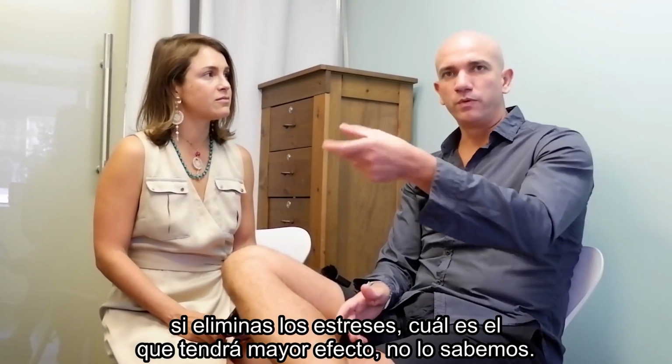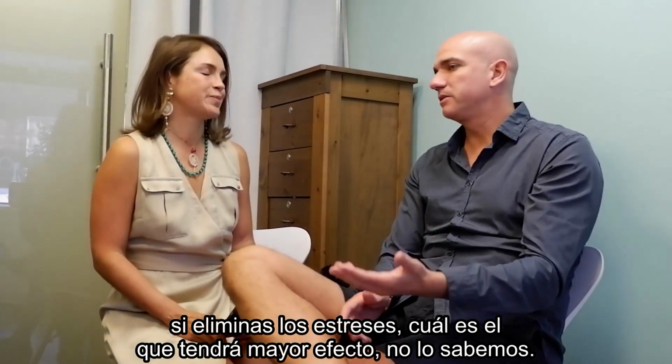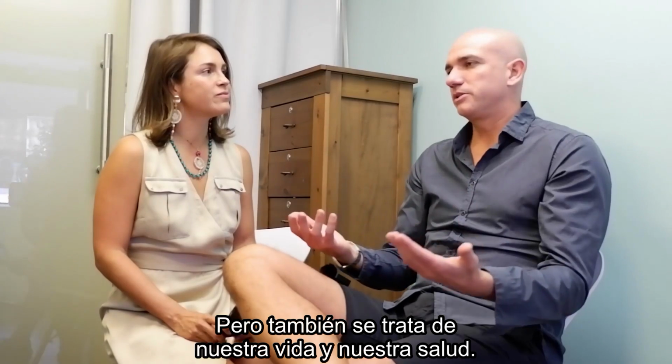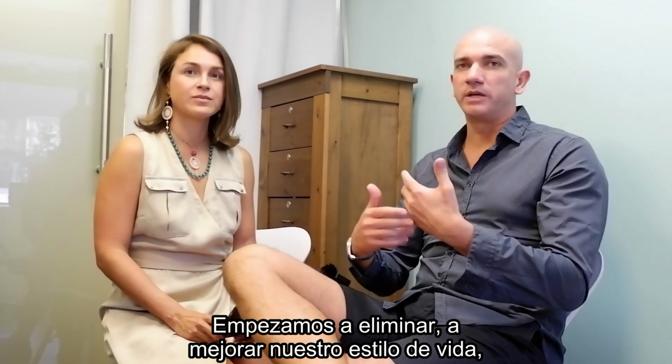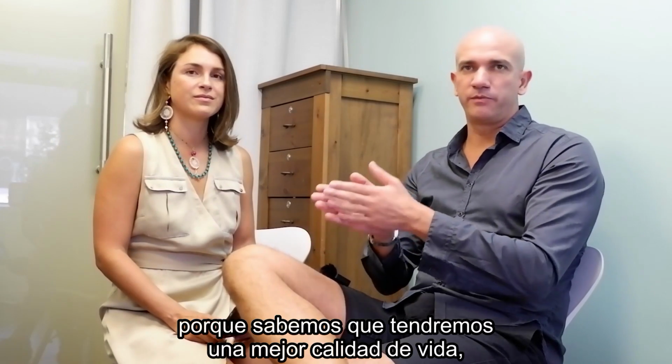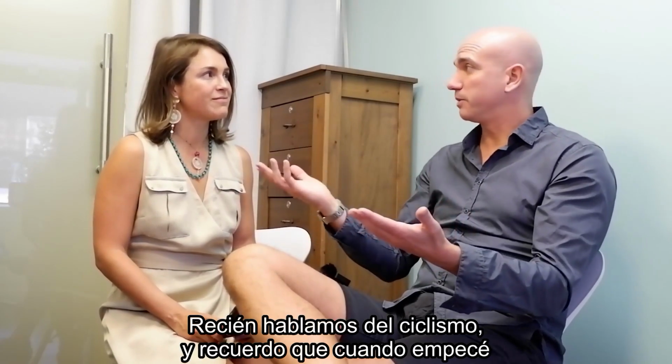And then if you remove the stressors, which one is the main one to have a huge effect? We don't know. But that's also our life and our health. We start removing or start improving our lifestyle because we know we're going to have better quality of life. But which one has the biggest effect? We don't know.